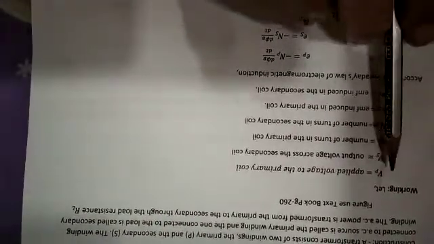So now, how does it work? First we consider VP, the applied voltage to the primary coil, and VS, the output voltage across the secondary coil; NP, number of turns in the primary coil, NS, number of turns in the secondary coil; EP is the EMF induced in the primary coil, ES the EMF induced in the secondary coil.